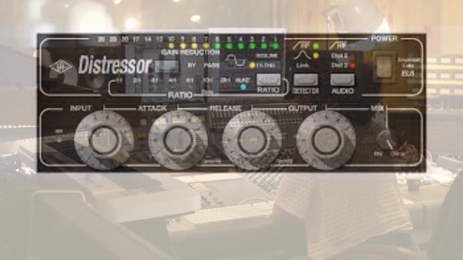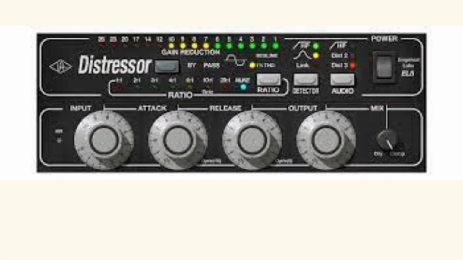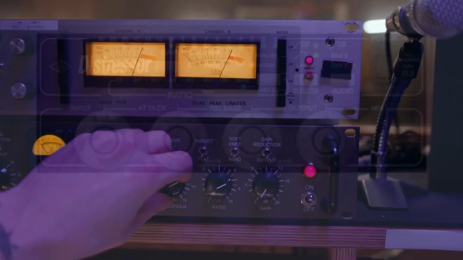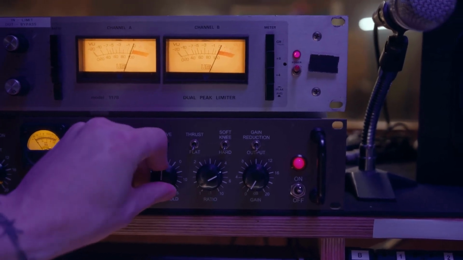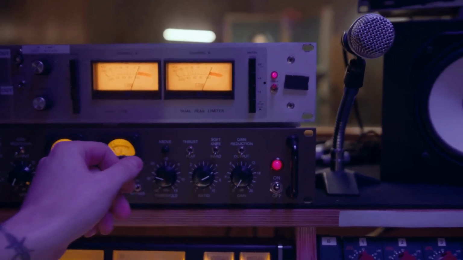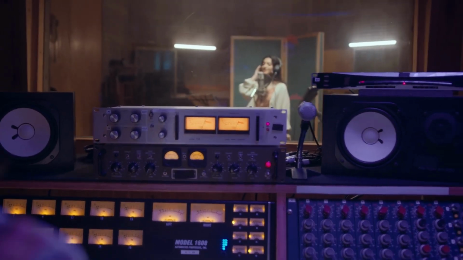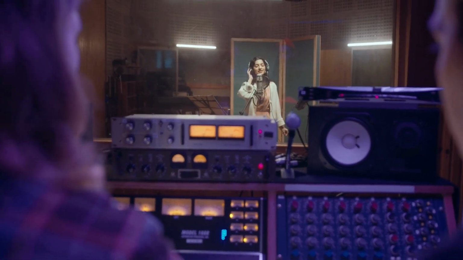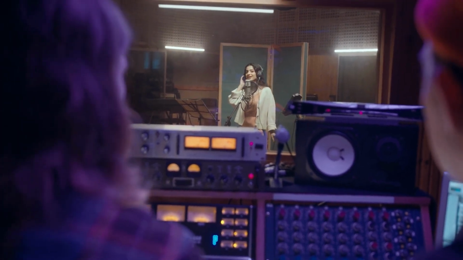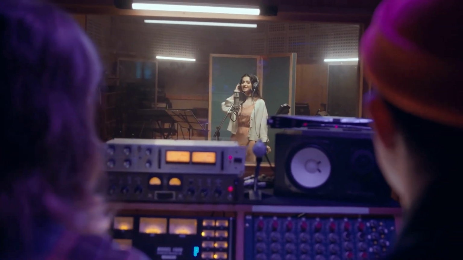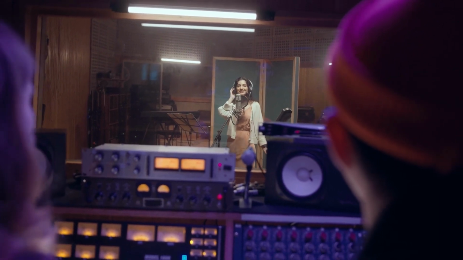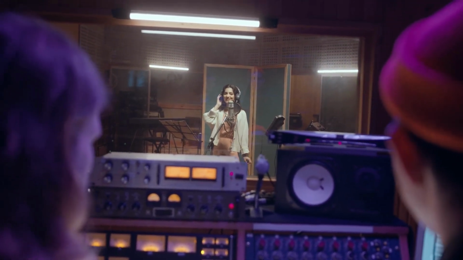Audio compression is achieved using a device called a compressor. A compressor works by automatically reducing the level of an audio signal when it exceeds a certain threshold. For example, if the threshold is set to -20 dB, the compressor will reduce the level of any audio signal that exceeds this level. This is done by reducing the gain of the audio signal, effectively making it quieter.